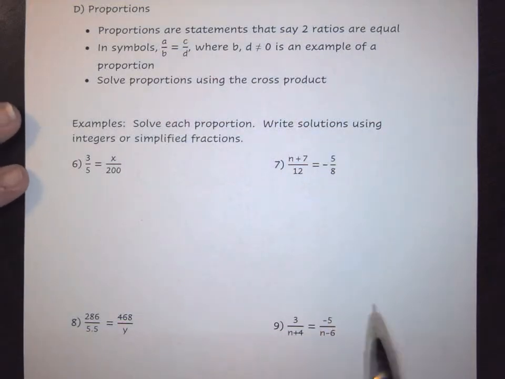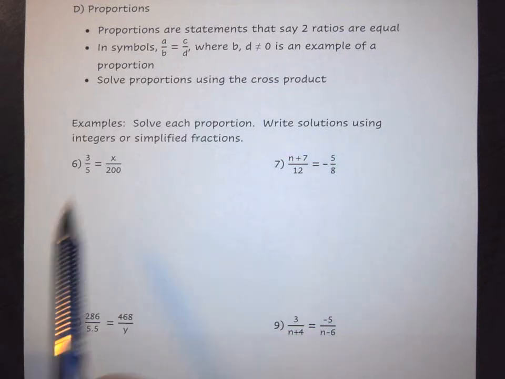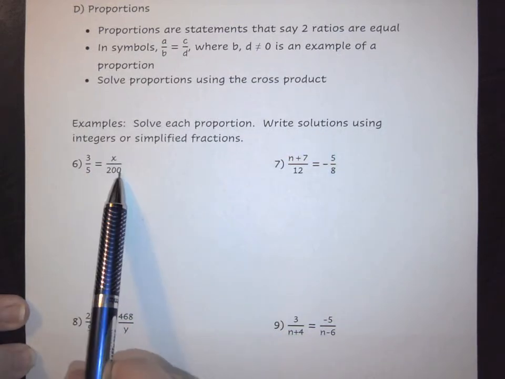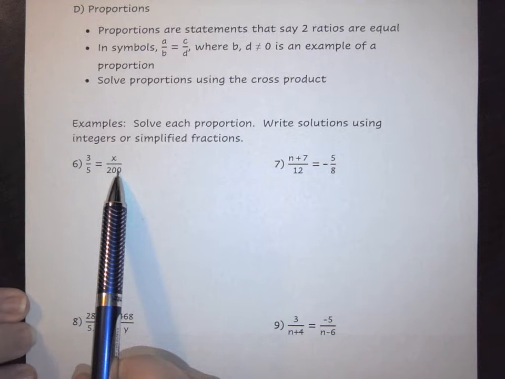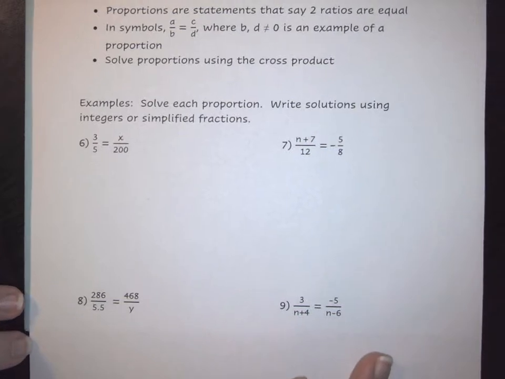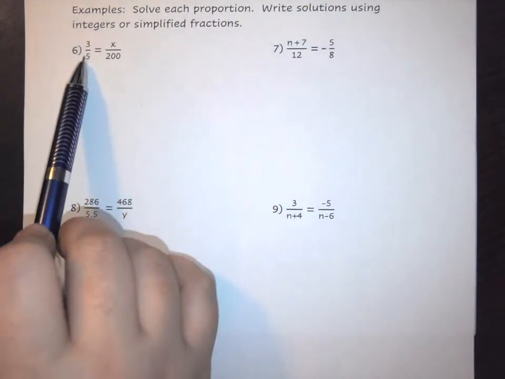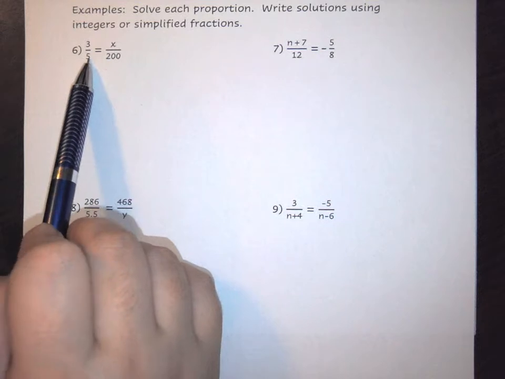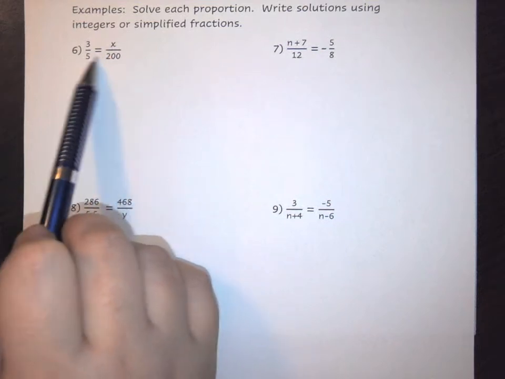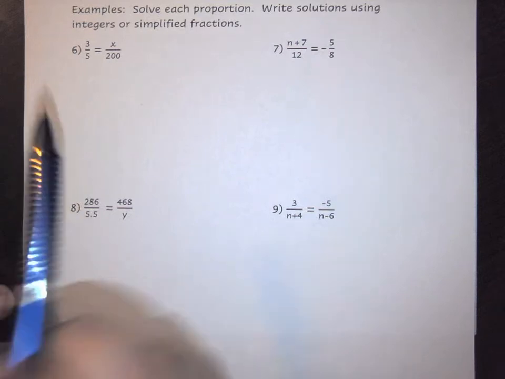Here we're going to look at 4 examples of proportions. So proportions are essentially 2 individual fractions on either side of an equal sign, and we use the proportions in order to solve for a missing piece by using that cross product idea. Okay, so essentially what we're saying is that 3/5 is the same as something over 200. So we're making a true statement here, and we have to figure out what that something is.